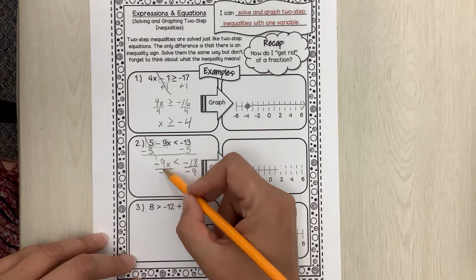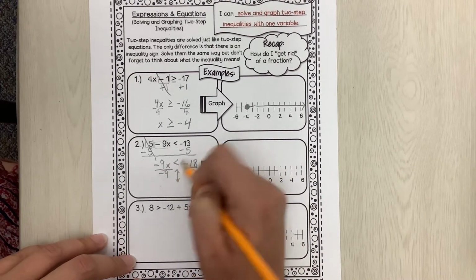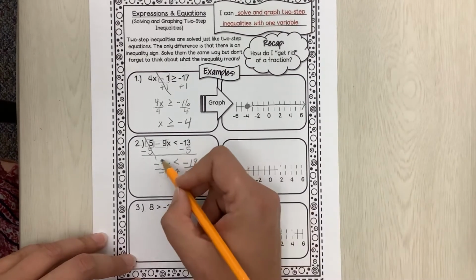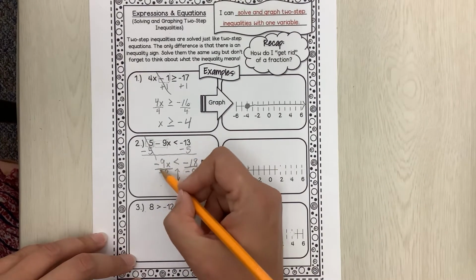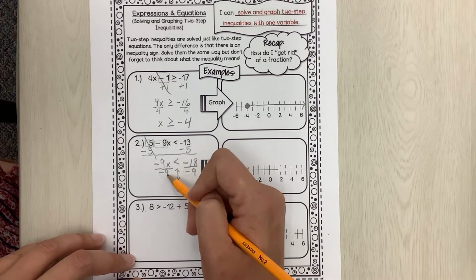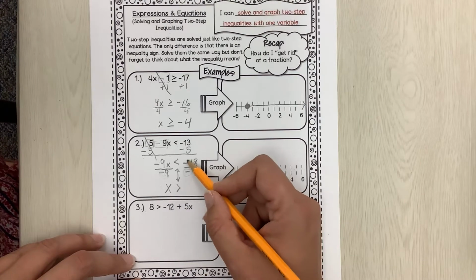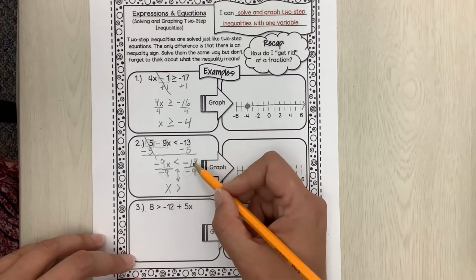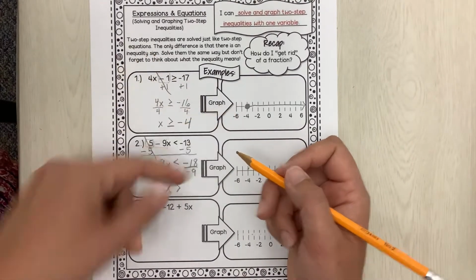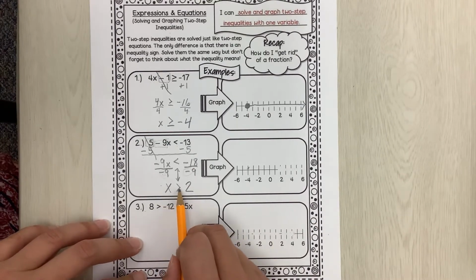Since I'm dividing by a negative 9, my symbol is going to change from less than to greater than. Negative 9 divided by negative 9. Well, a negative divided by a negative is a positive, and 9 divided by 9 is 1. So we now have just a positive 1x left on this side. A negative divided by a negative is positive. 18 divided by 9. Well, if I count by 9s, 9, 18, 2. So my answer is a positive 2. So x is greater than 2.